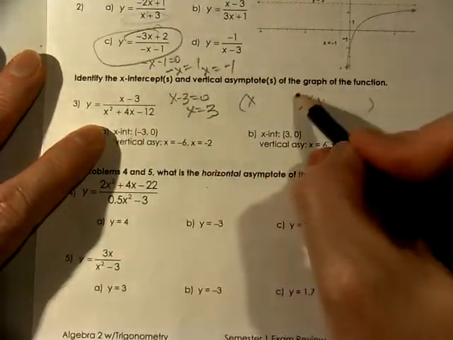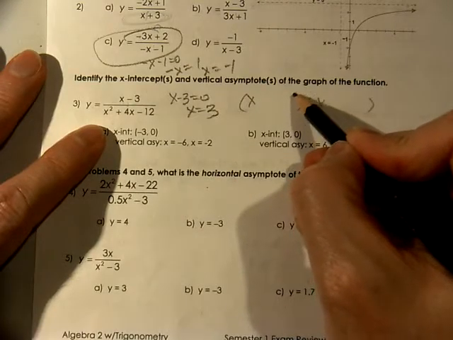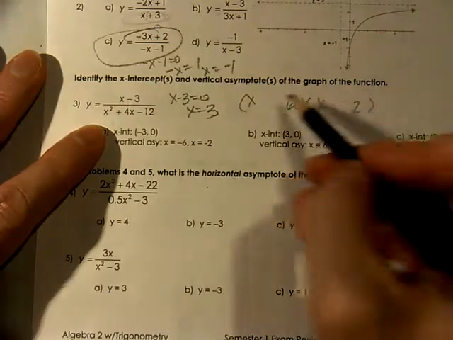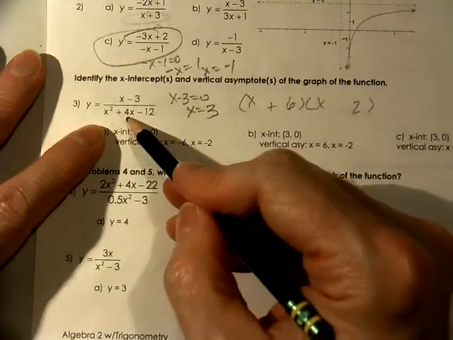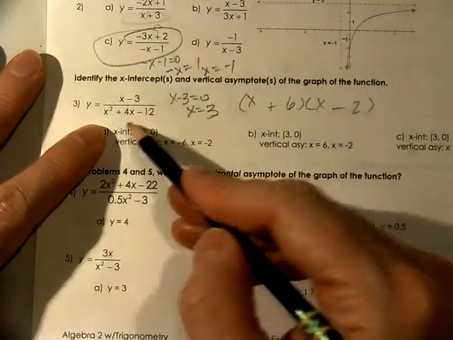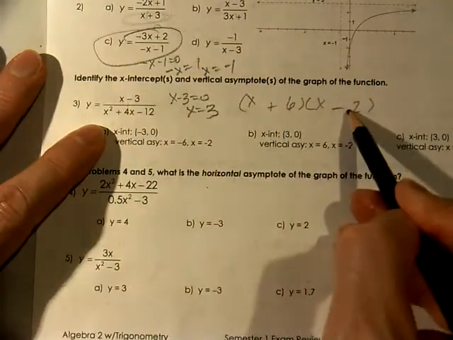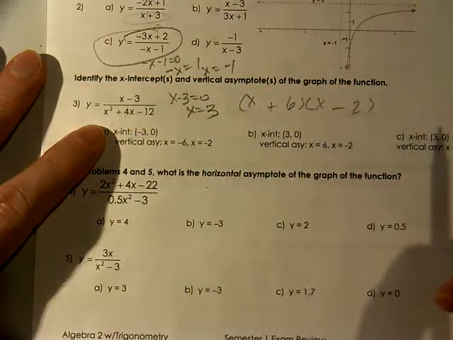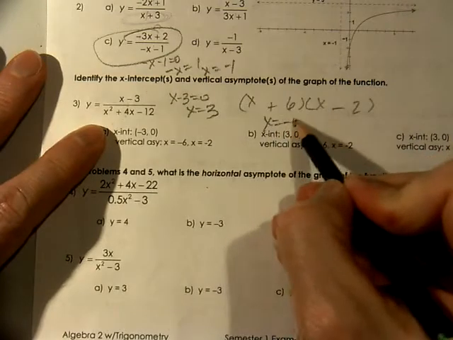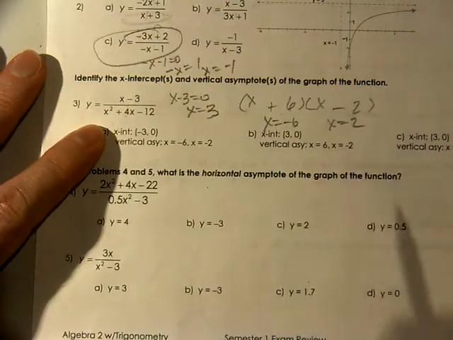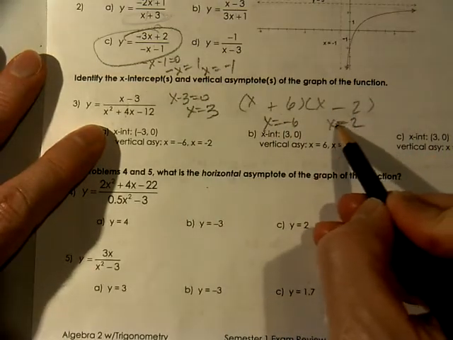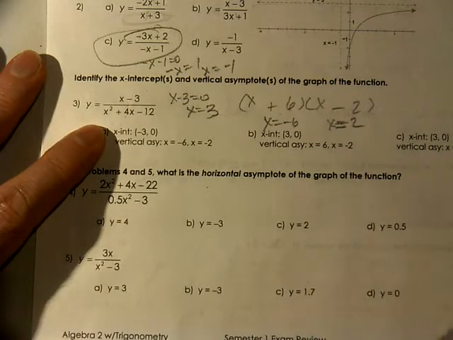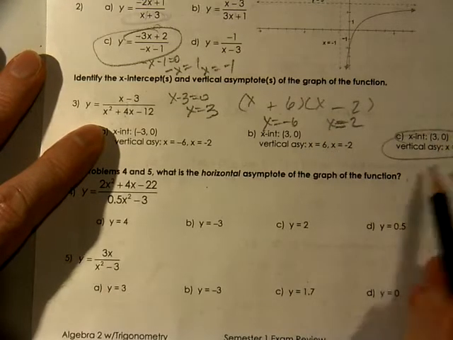So x and x, it looks like 6 and 2. It's got to be a positive 6 to get to 4, minus 2. So 6 minus 2 gives us 4. So x equals -6, x equals positive 2. -6 and positive 2.